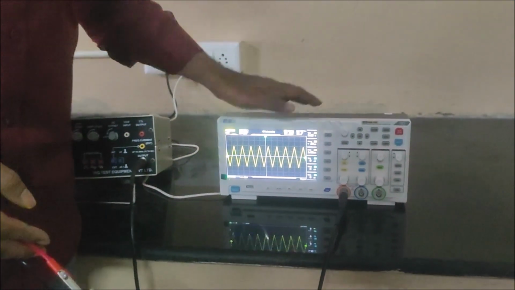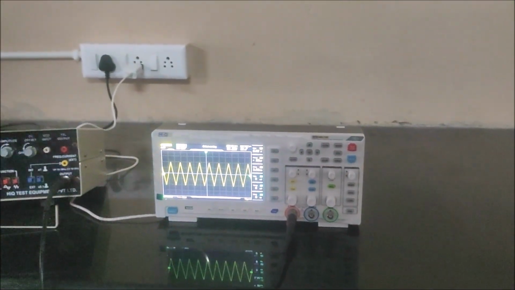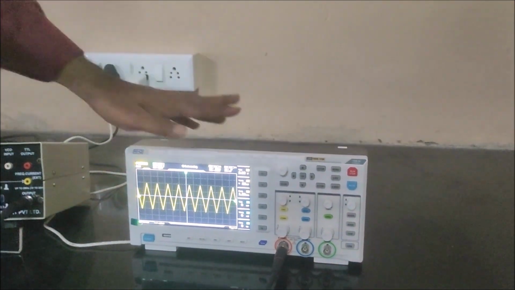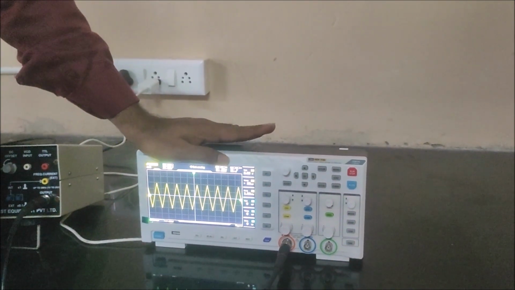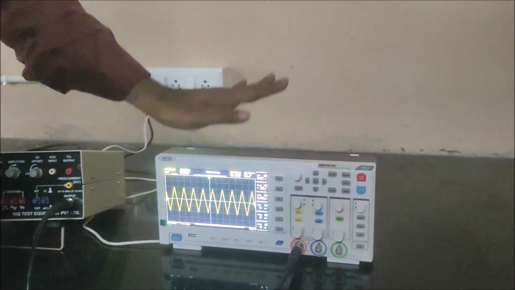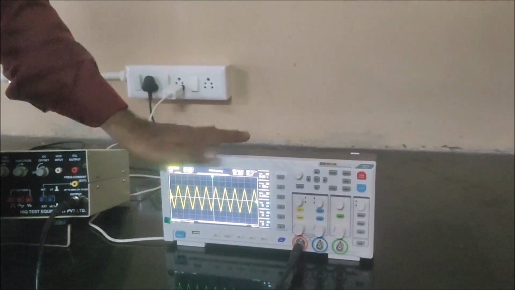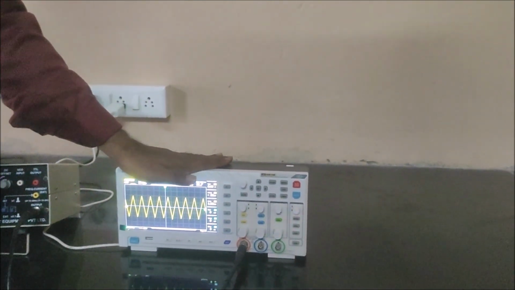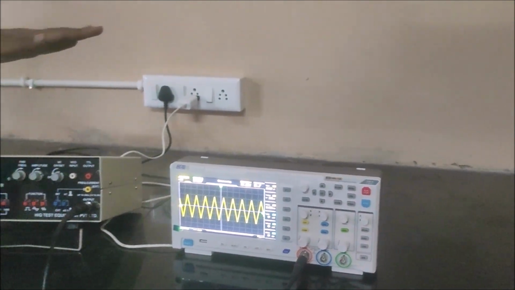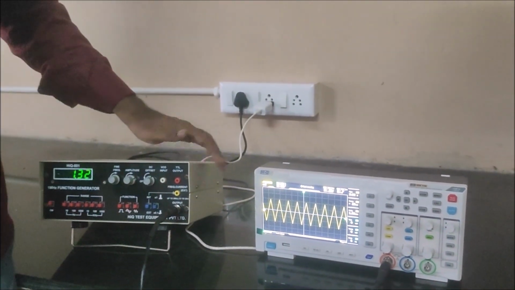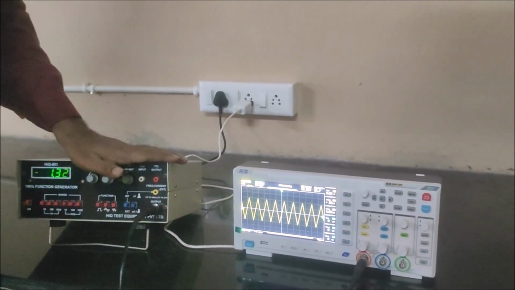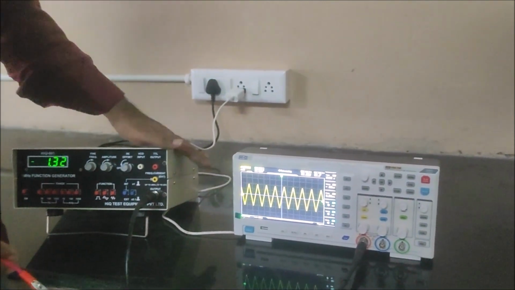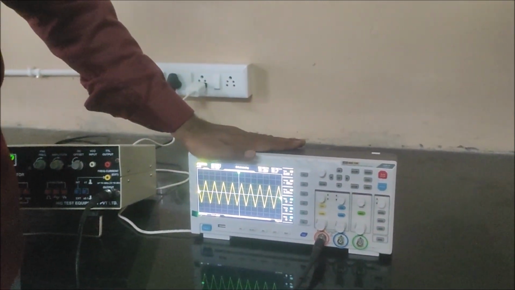And along with this, some more functions are there in the digital CRO. But as of now, as you are in first year, these functions are sufficient for you to understand the CRO. Okay. Finally, we are discussing that on the CRO we can see the electric signal. But who generates the electric signal? Function generator. Function generator generates the signal. This can be displayed on the CRO.